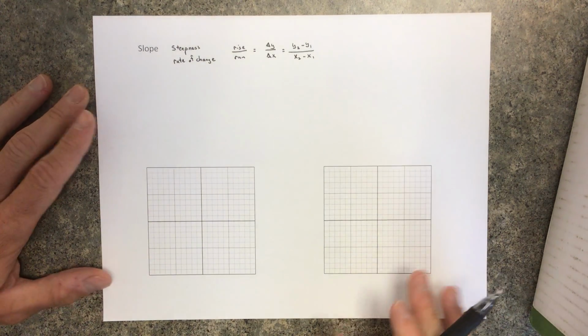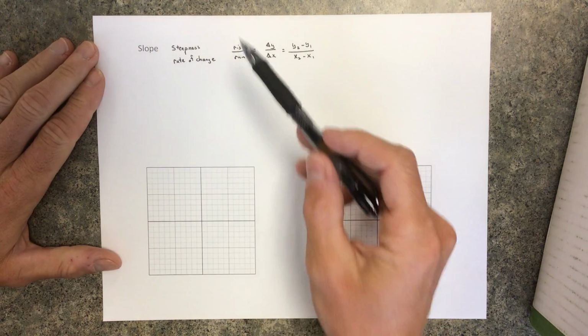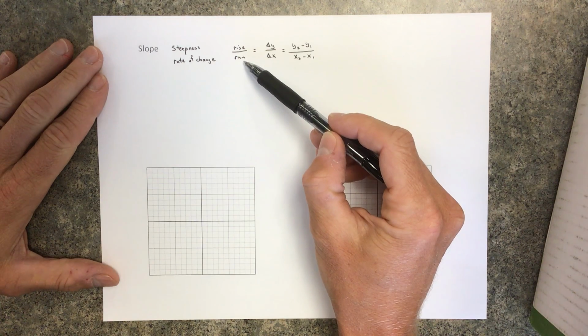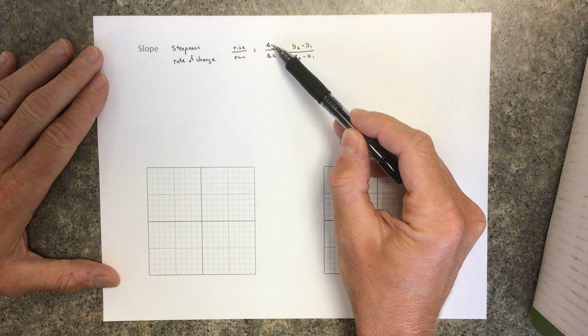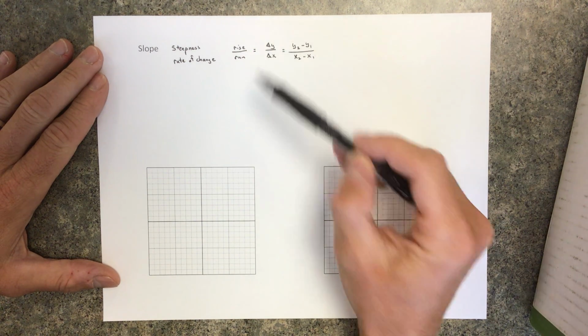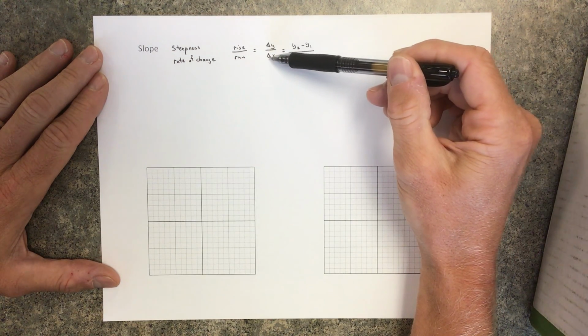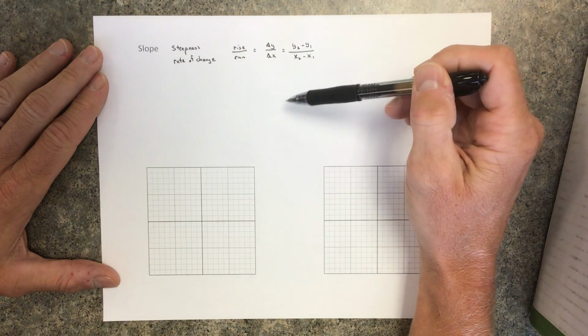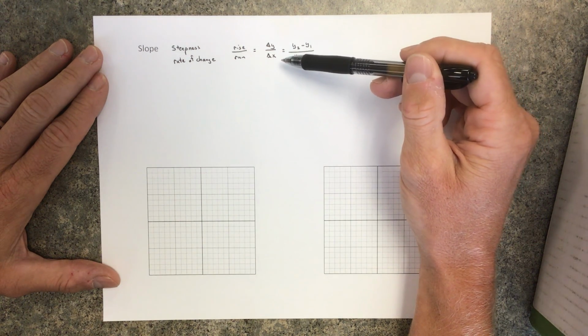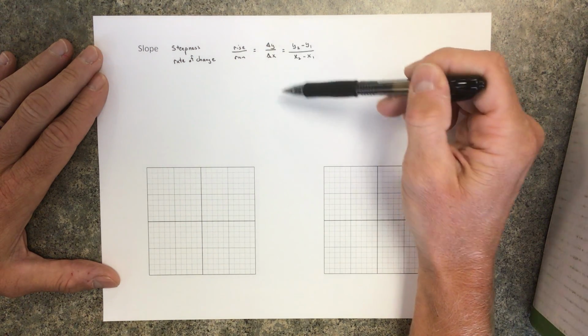The steepness can be calculated by looking at the rise versus the run. The rise is a delta y, or a change in y. That symbol delta just means change in. So the change in y versus the change in x. The steeper the curve, the greater the slope, the more this changes with respect to that.